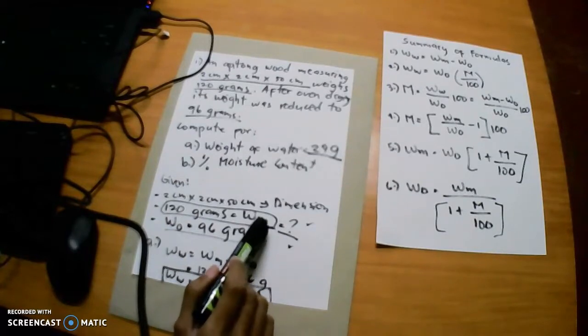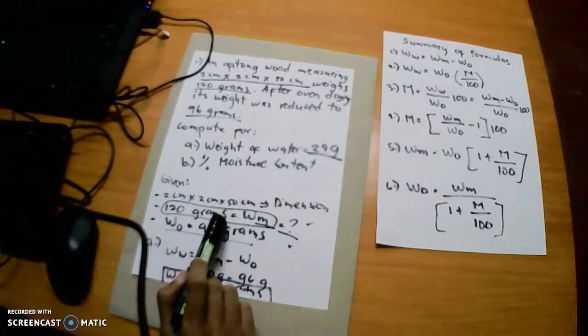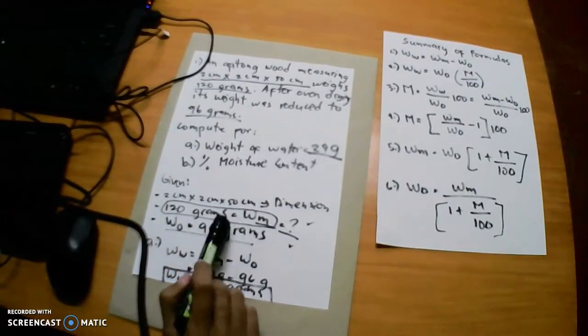Pila man ang iya nga M percent moisture ani nga kabugatan ng 120 grams. So that is what we will be trying to compute.